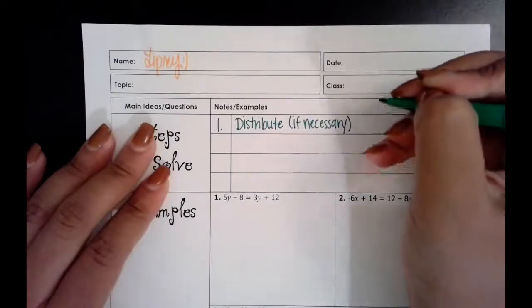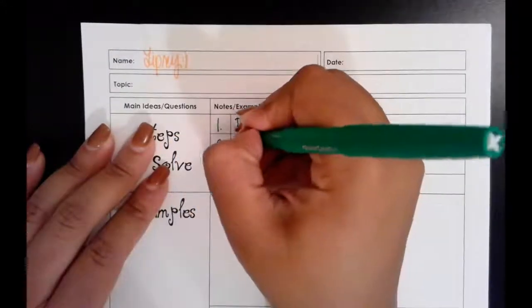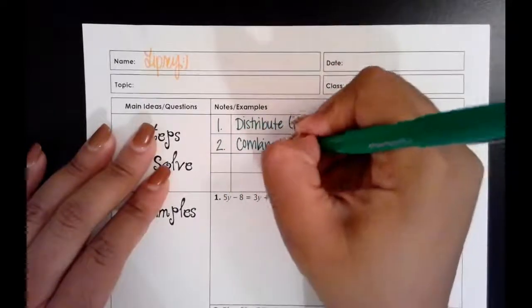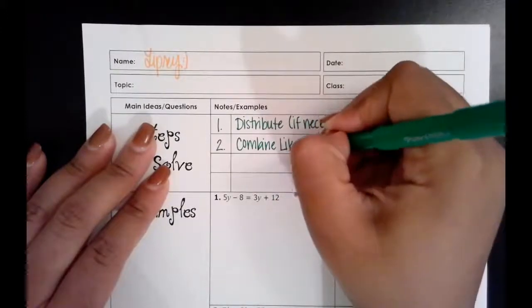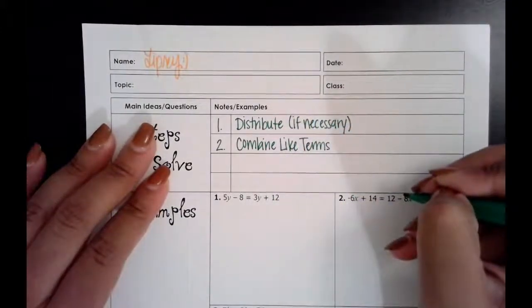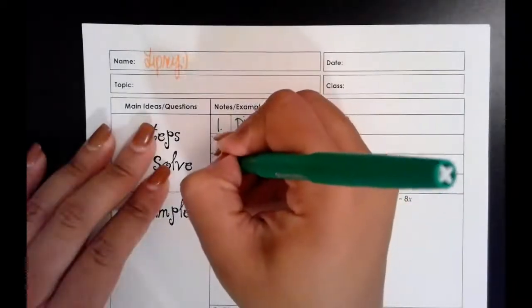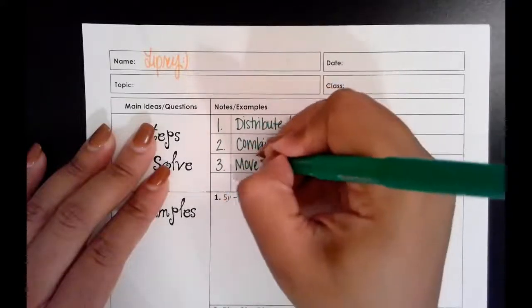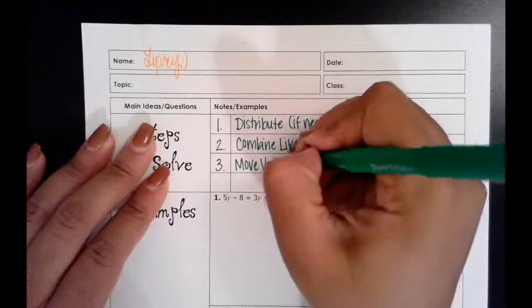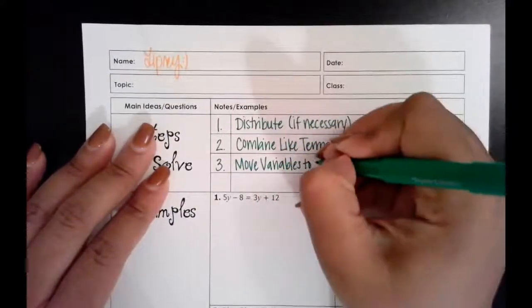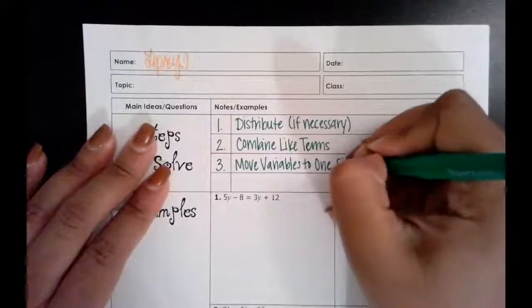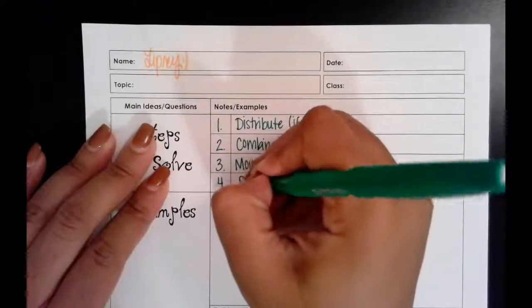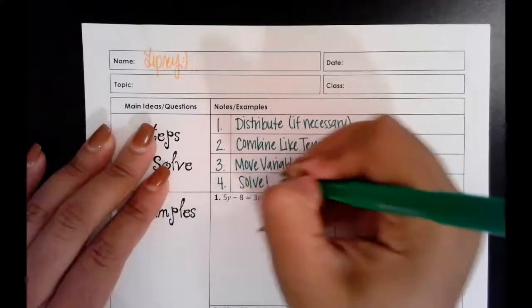Then we need to combine like terms. This is exactly the same way as our notes from last week. And then 3. Move variables to one side. Four, solve, with a smiley face.